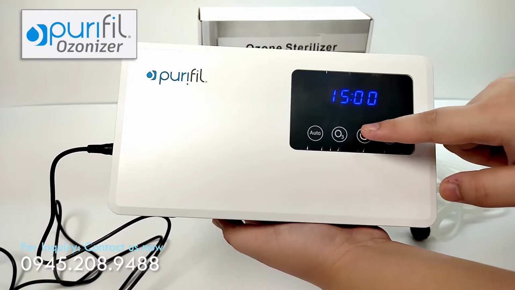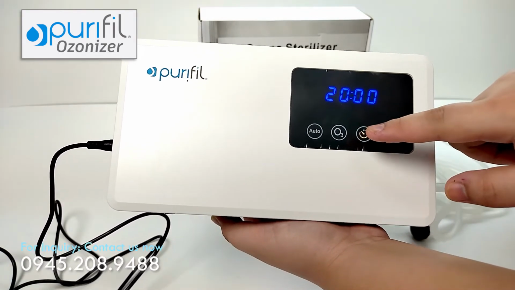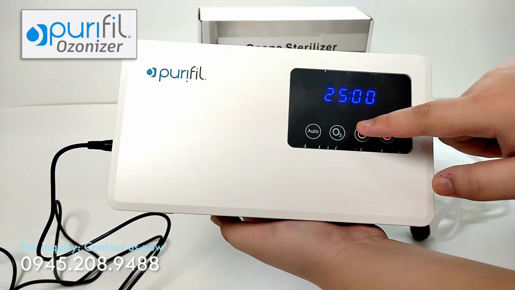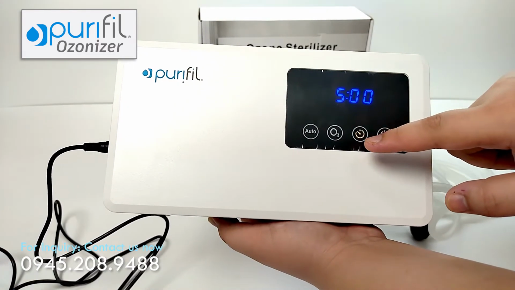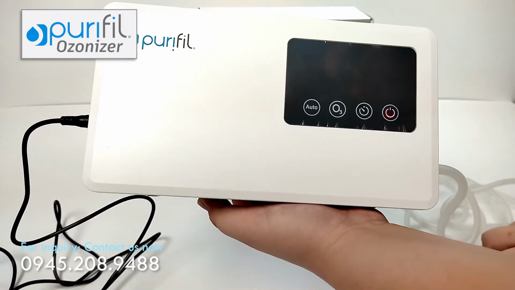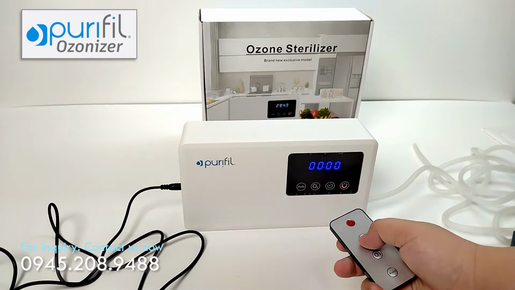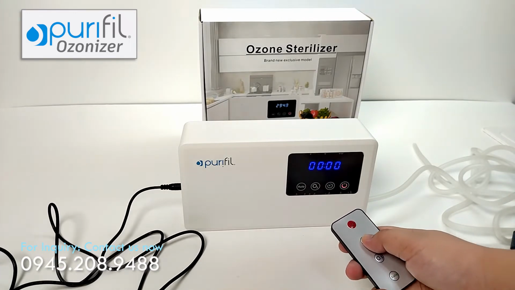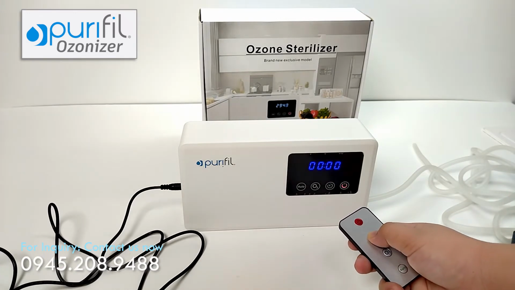10 minutes. 15 minutes. 20 minutes. 25 minutes. 30 minutes. Ozone start working. Turn off. Thank you for using. The additional features of Purifil Ozonizer is equipped with a remote control for easy operation.